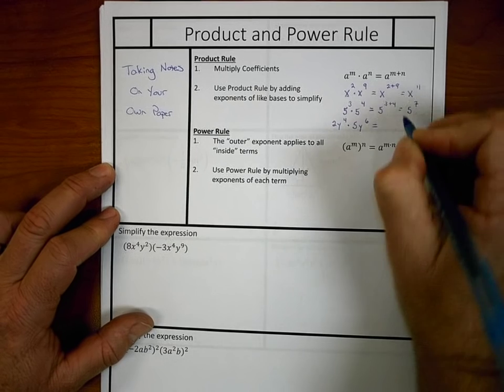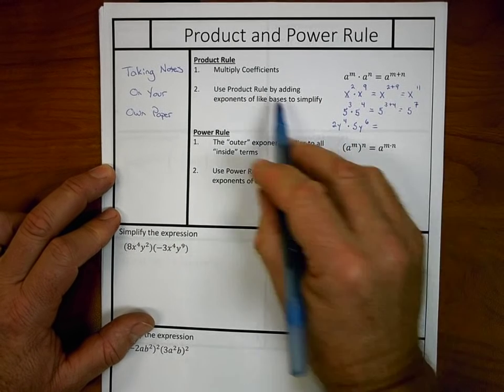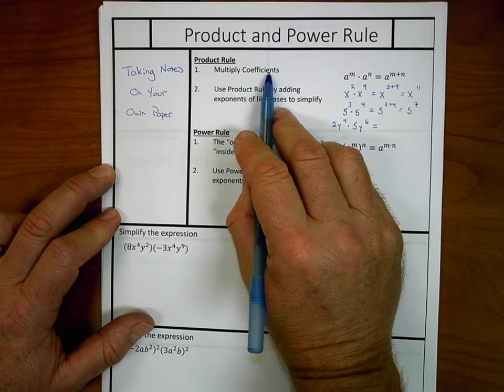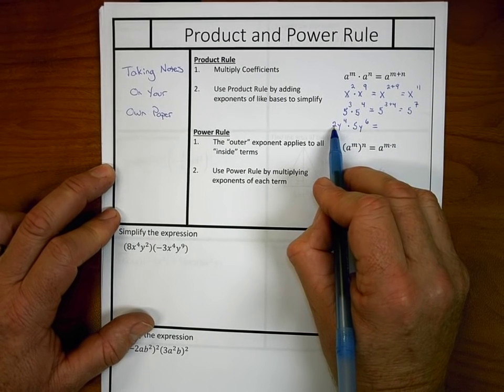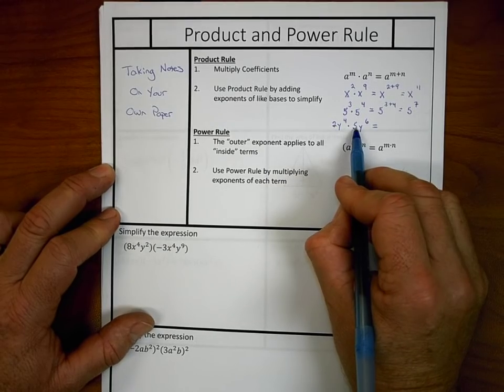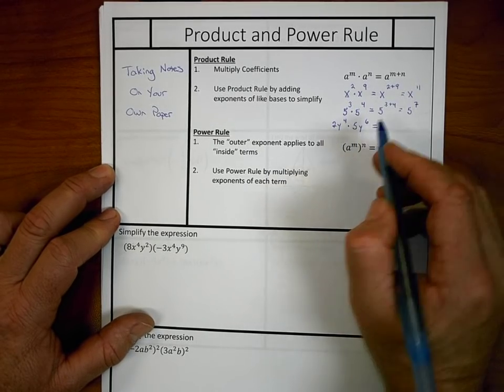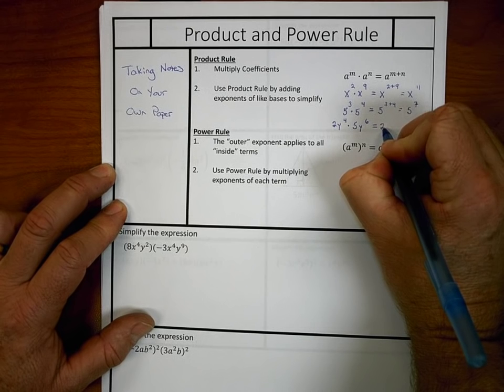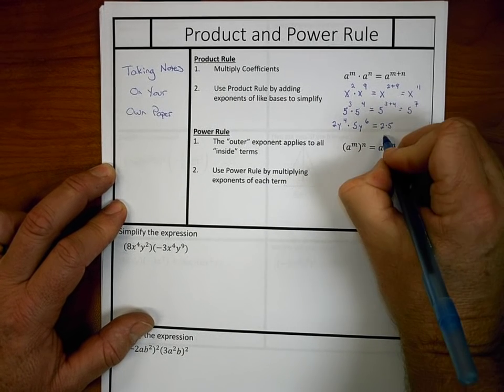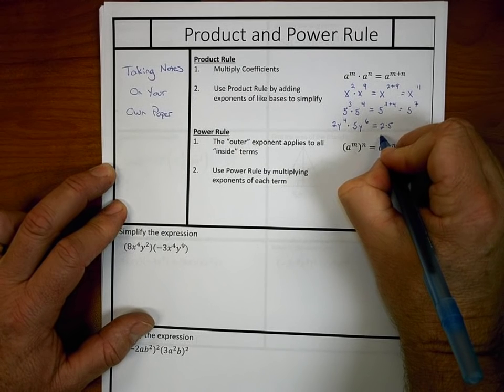What I would do to simplify this problem is take the coefficients, and remember, coefficients are just the numbers in front of the variables. So the coefficient for 2y to the fourth is 2. The coefficient for 5y to the sixth is 5. So you would multiply the coefficients together, 2 times 5, which would give me 10.